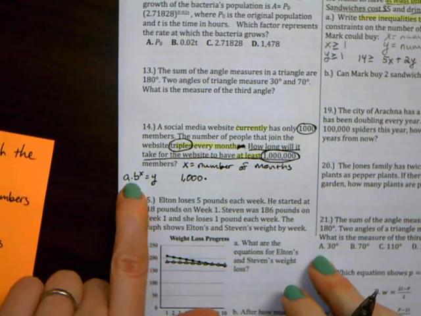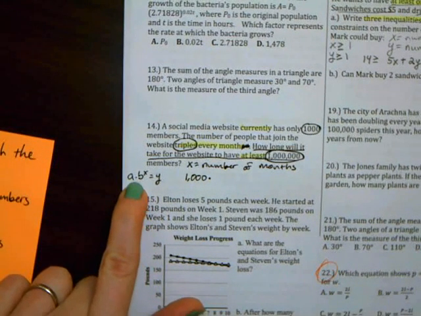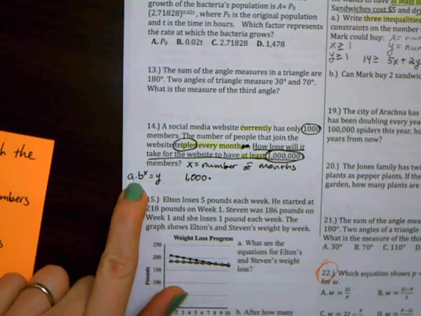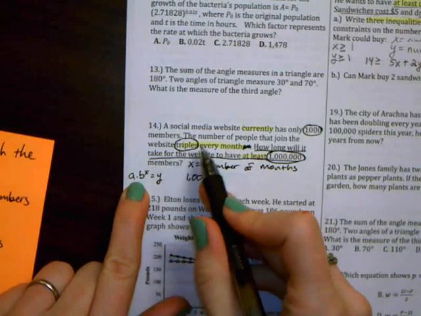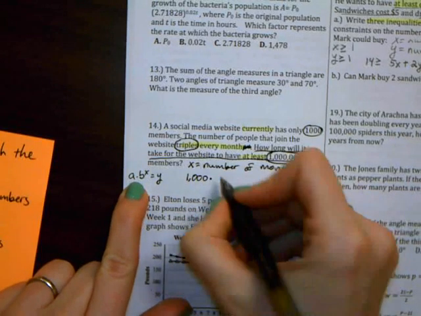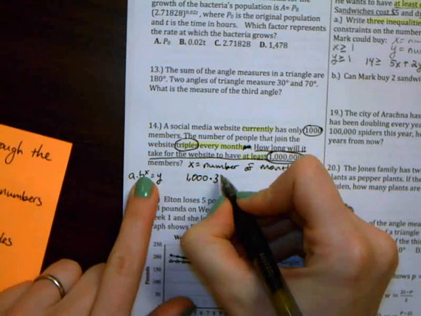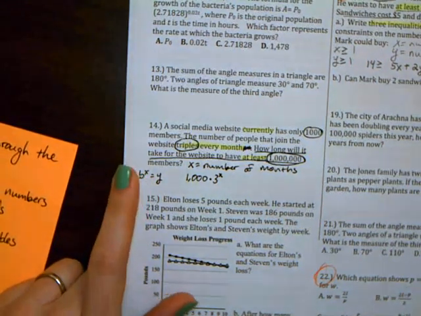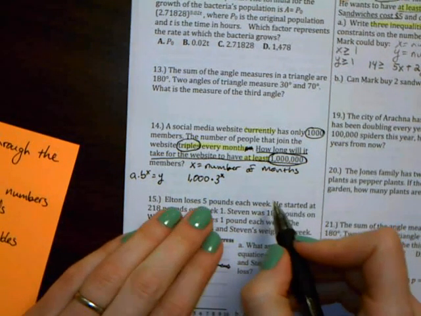I'm going to multiply that by b. The base of your exponent is your growth factor. It's how much it's changing with every iteration of this function. So that is going to come from our word triples, which means the base of my exponent is 3. X is my input, so that's how many months have gone by.